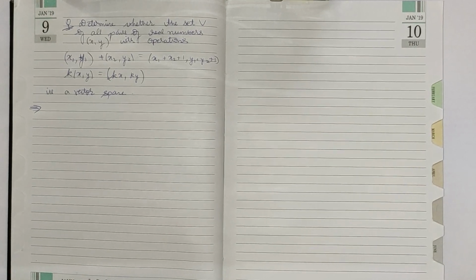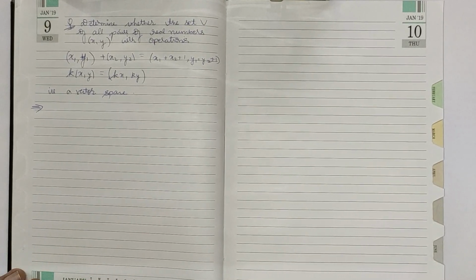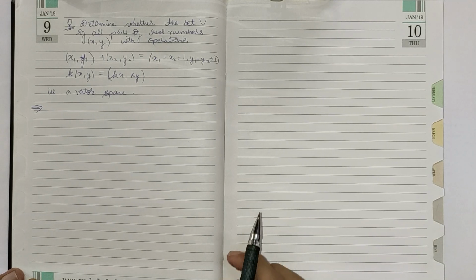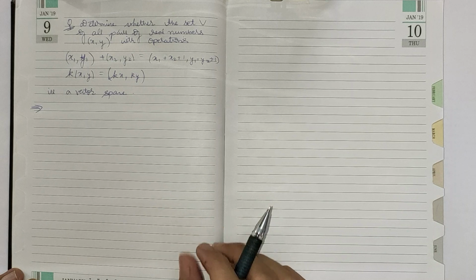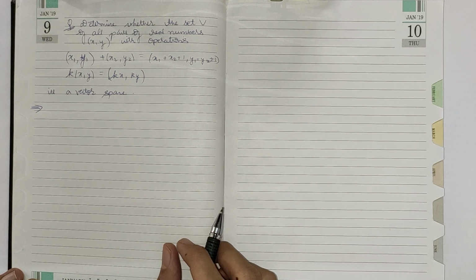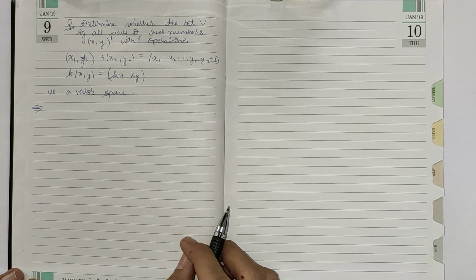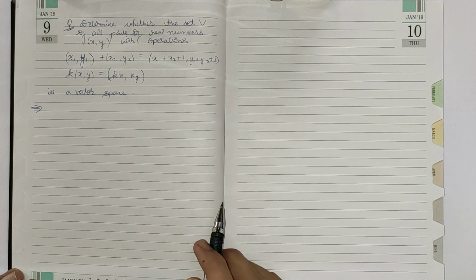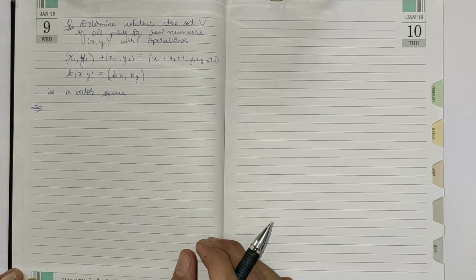Today we will be doing a solved example on the topic vector spaces. So the question is, determine whether the set V of all pairs of real numbers (x, y) with the operations (x1, y1) + (x2, y2) = (x1 + x2 + 1, y1 + y2 + 1), and the second operation k times (x, y) gives (kx, ky), is a vector space.